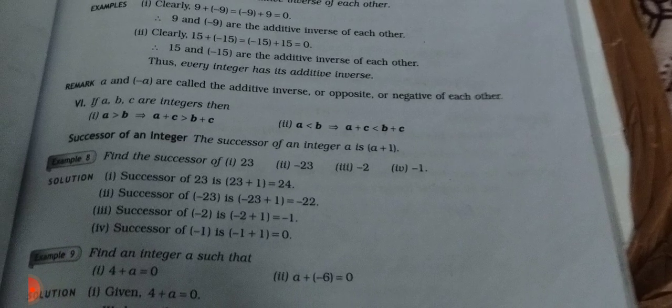Successor of an integer. The successor of an integer a is a plus 1. The rules for addition on integers which we have just studied were compiled by Brahmagupta in his work Brahmasphuta Siddhanta, dating back to around 630 CE, as under. 1. The sum of two positives is positive. Example: 3 plus 5 equals 8.